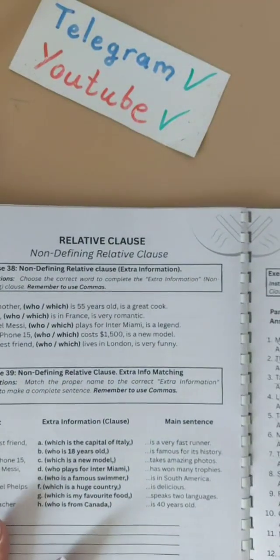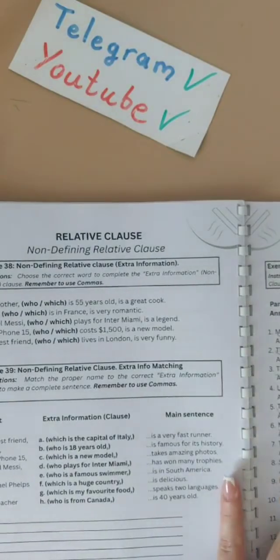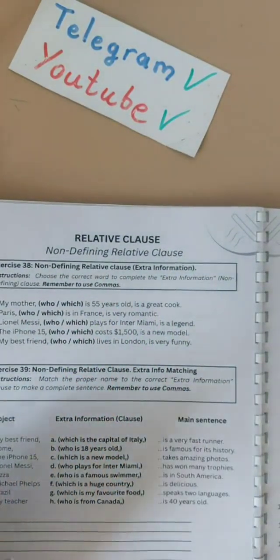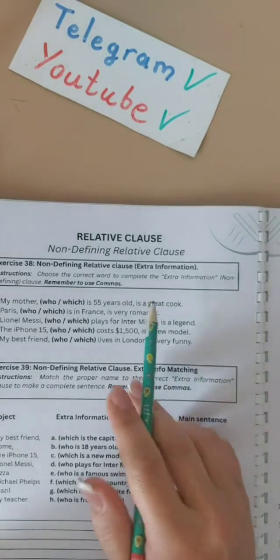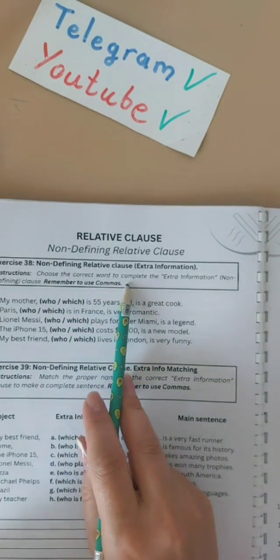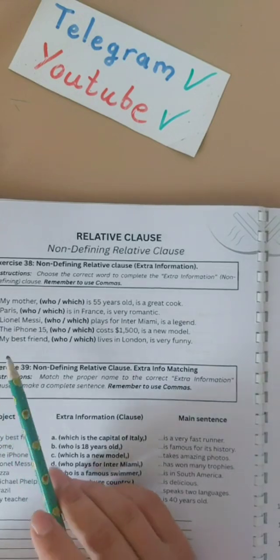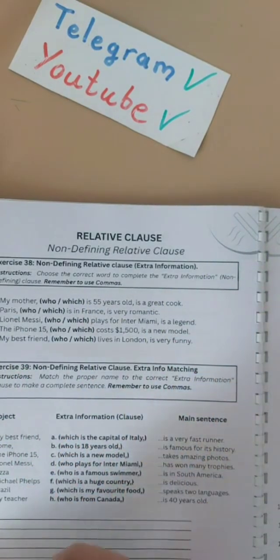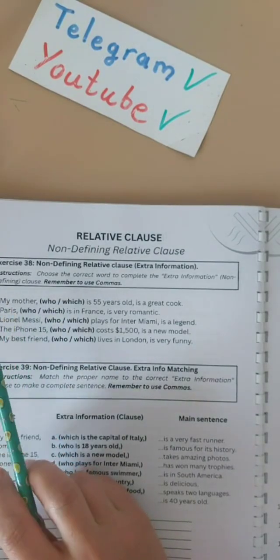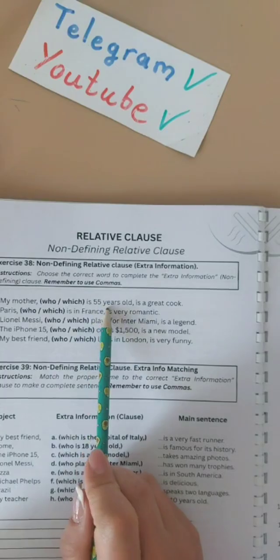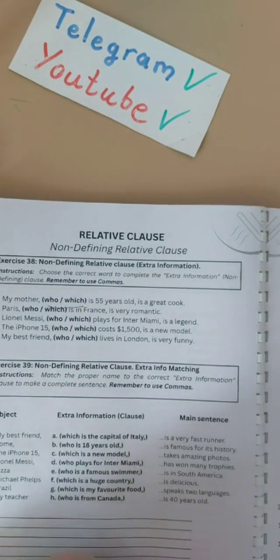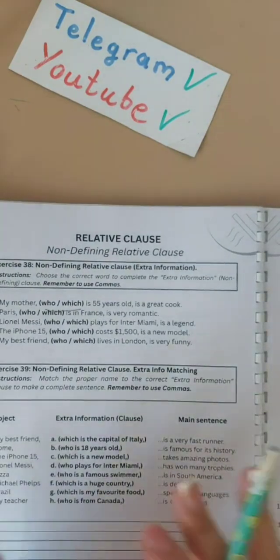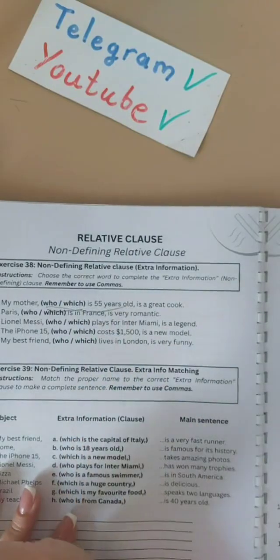Okay, let's start from the basics. Non-defining relative clause, extra information. Choose the correct word to complete the extra information. Remember to use commas. My mother, who is 55 years old, is a great cook. Which relative word can I use here? And remember, we have extra information.